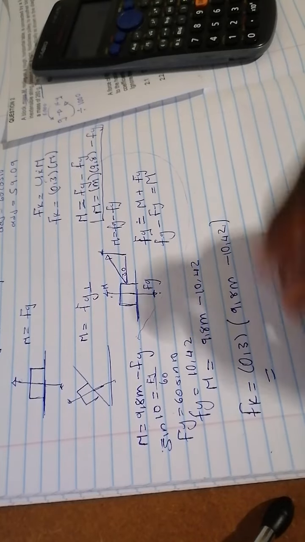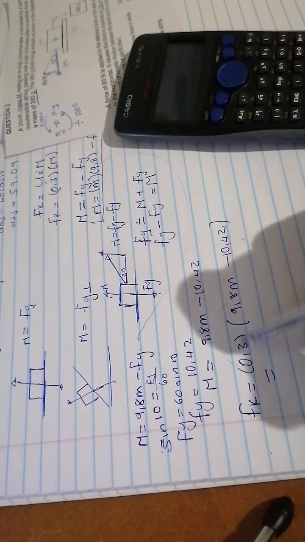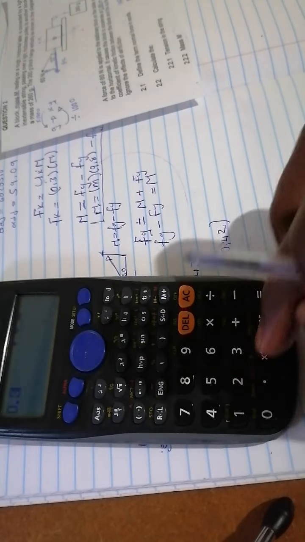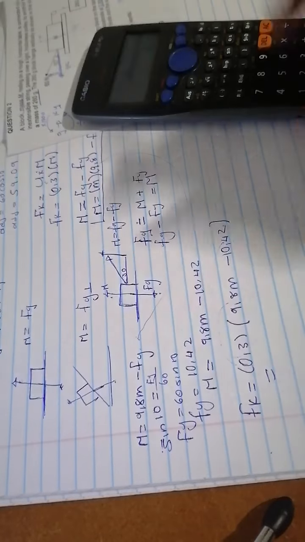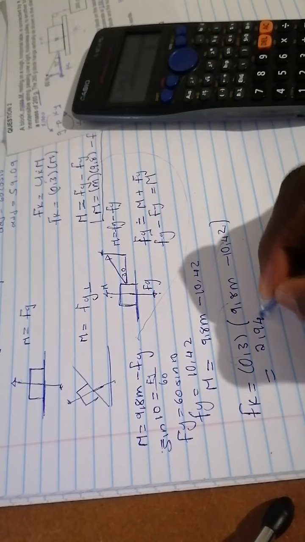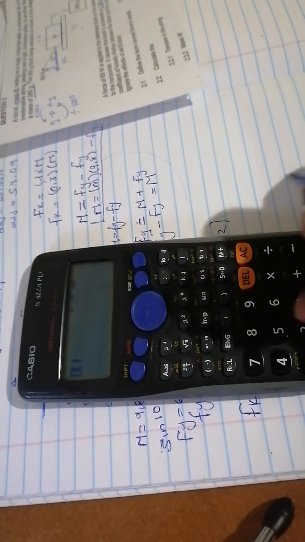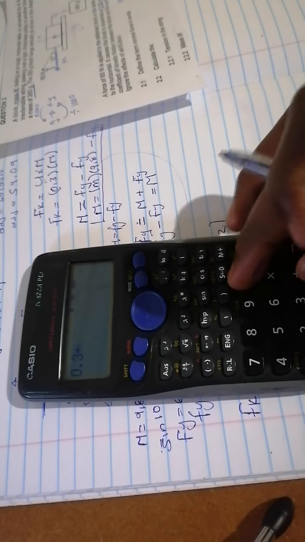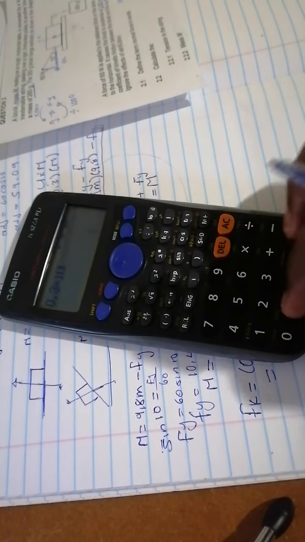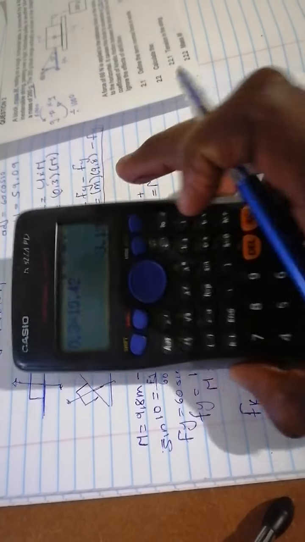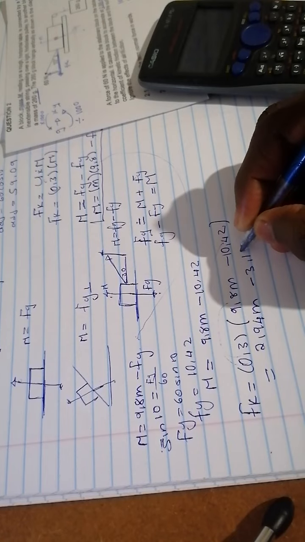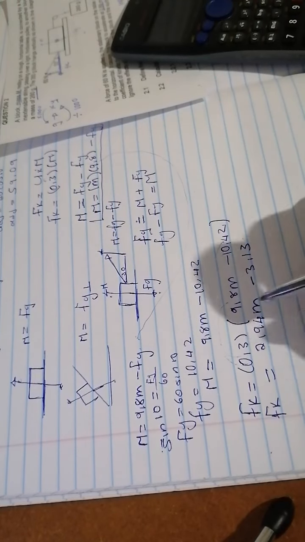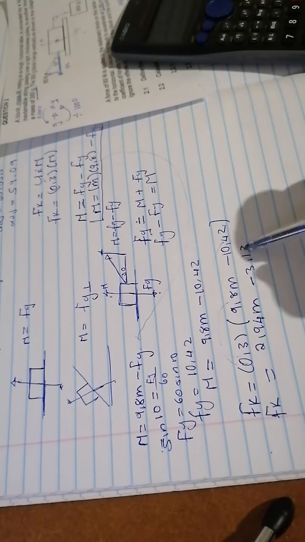Right? So we can say right now, we'll multiply this through. We're going to say 0,3 times 9,8 gives us 2,94 m. And then also 0,3 times 10,42 gives minus 3,13. So Fk is 2,94 m minus 3,13.